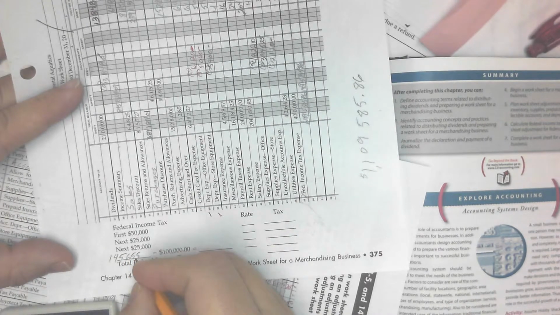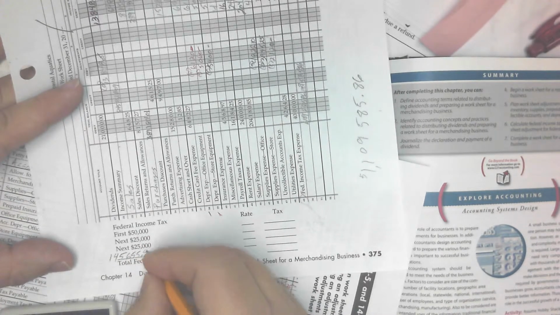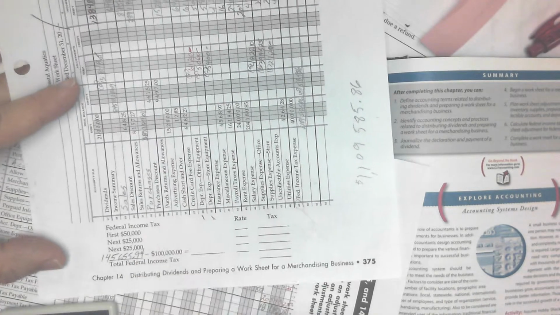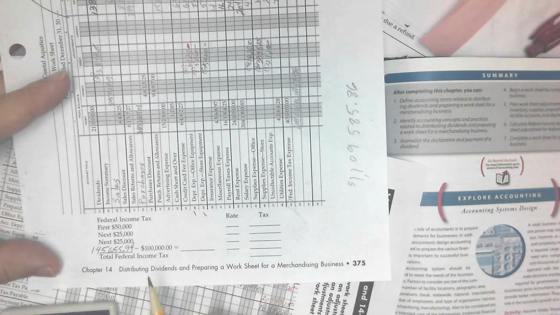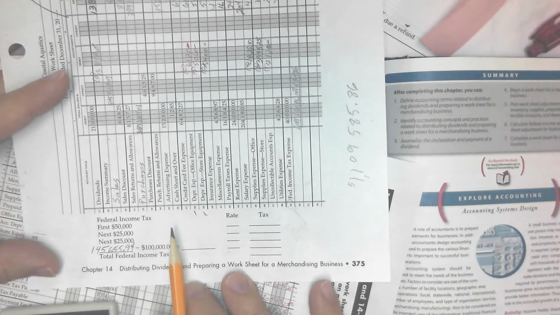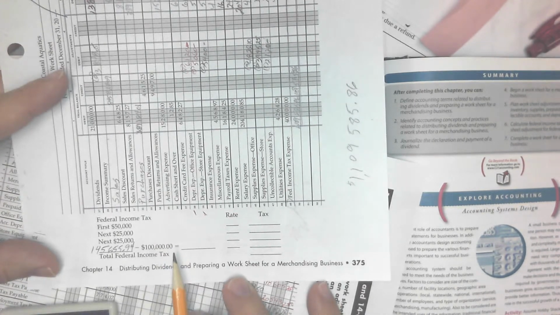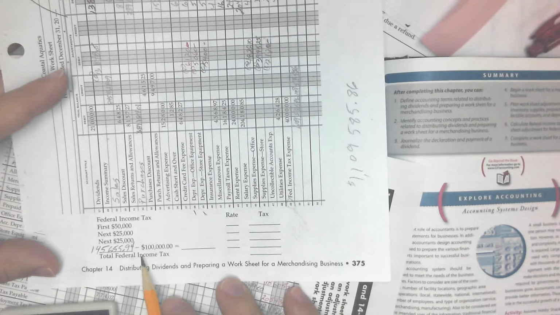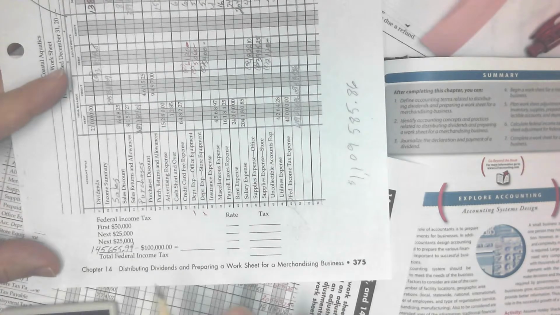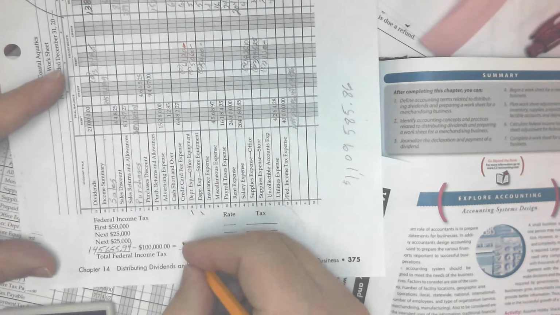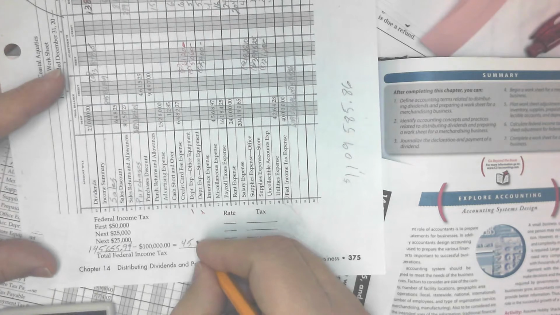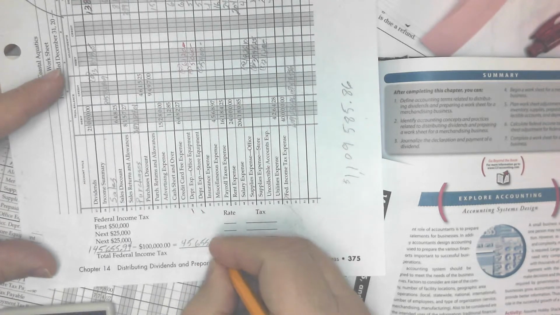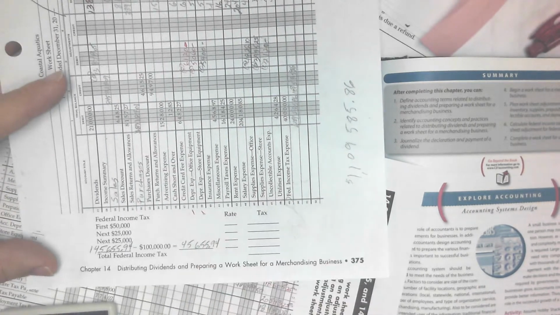$655 and 94 cents. So then we're going to subtract 100,000 from that, which leaves us 45,655 and 94 cents.